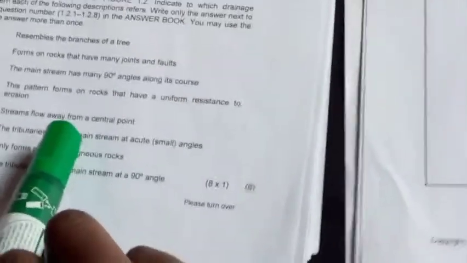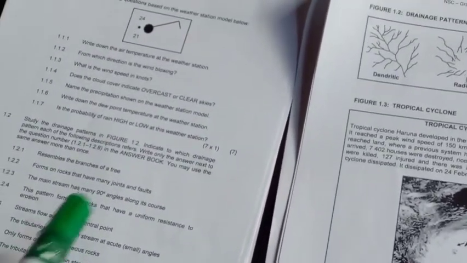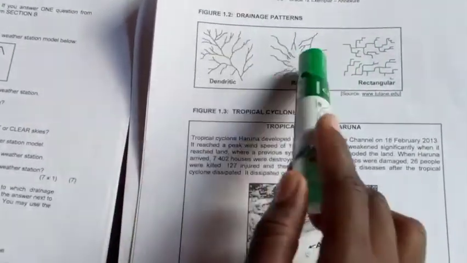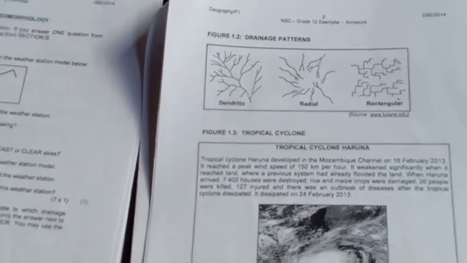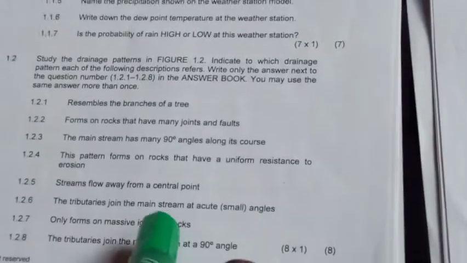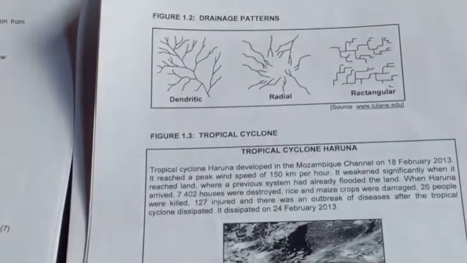1.25, streams flow away from a central point. When streams flow away from a central point, they form the radial pattern. They are flowing from a central point, so it means there is an upland area, and they are flowing away from a central point there. The tributaries join the main stream at acute angles. It is the dendritic drainage pattern.